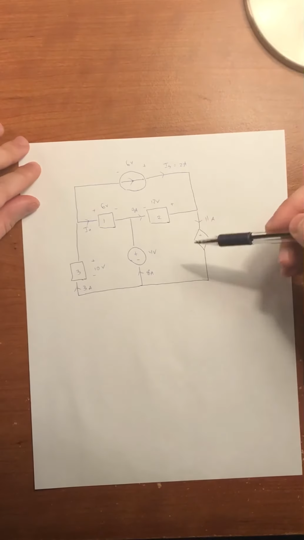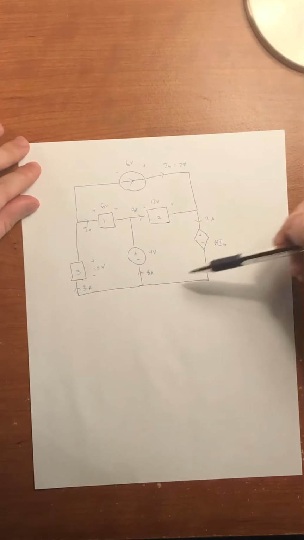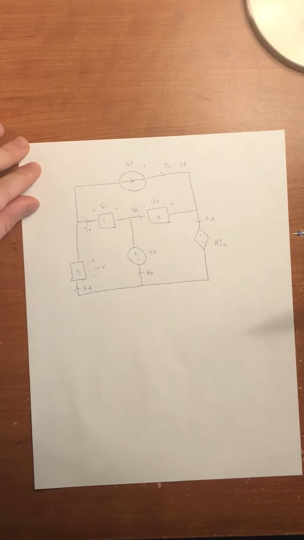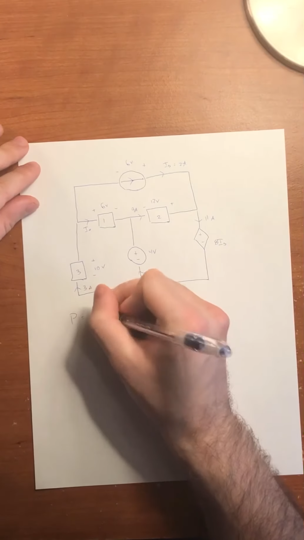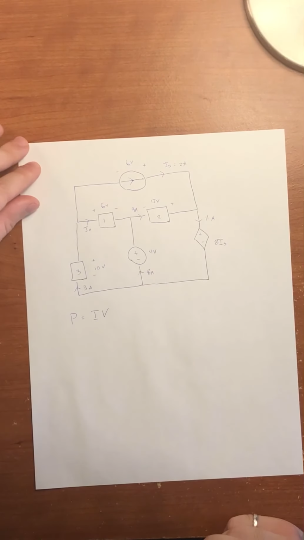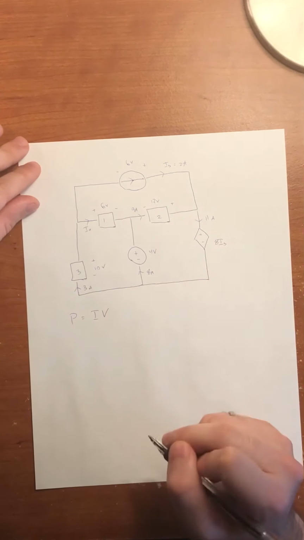For this circuit, we want to find the power absorbed and supplied from each of the elements here. And we want to find what I naught is. So we know that power is equal to the current times voltage, and in units this is just in watts.